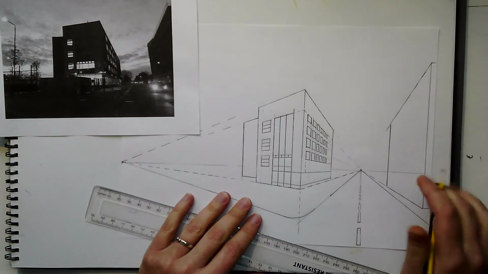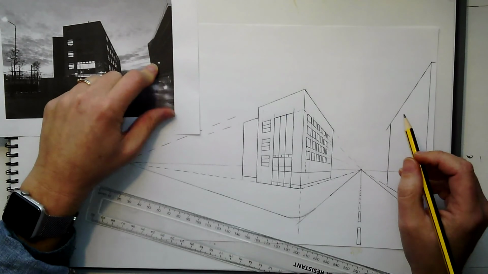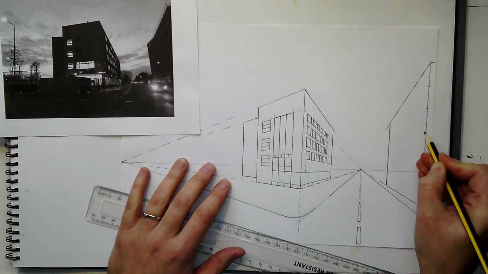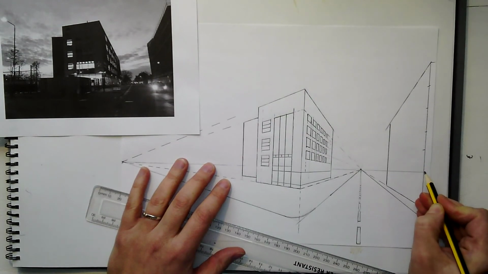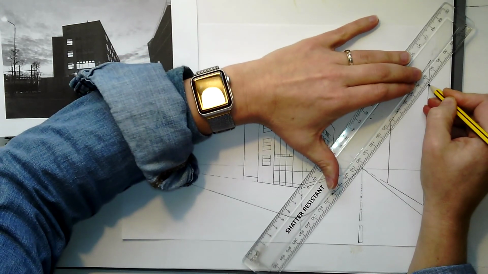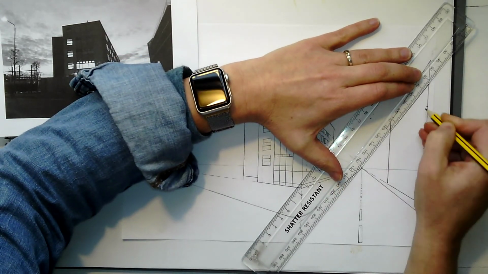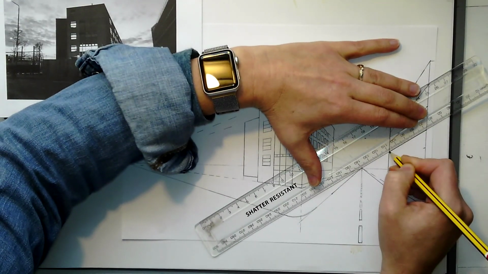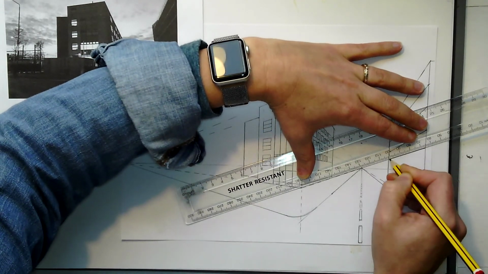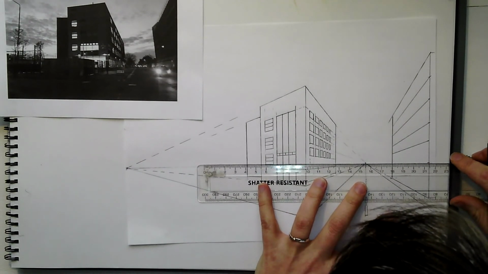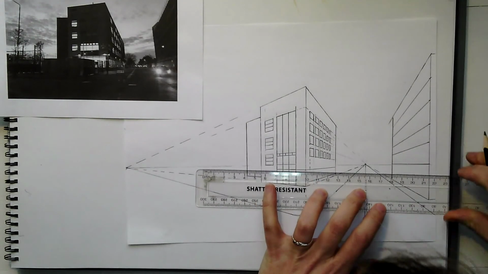Last thing we're going to do in this stage is, although you can't really see it in the printout here, we've got some scaffolding for each story of this building site. So we're going to put a little mark here, sort of roughly equal distances apart, and then we're going to just join those to the vanishing point. Again, not worrying about going all the way to the vanishing point, just making sure my ruler is definitely lined up on the edge. We don't want to make any mistakes with that, like so.